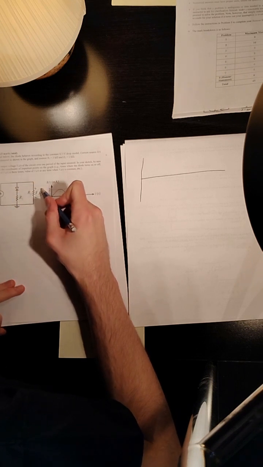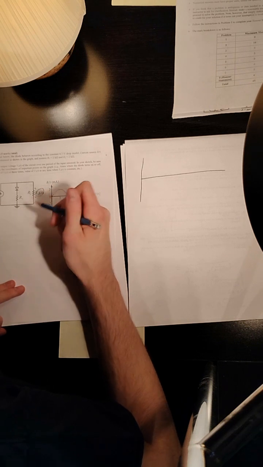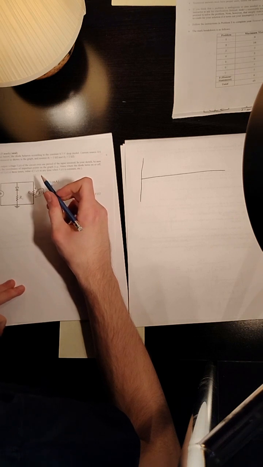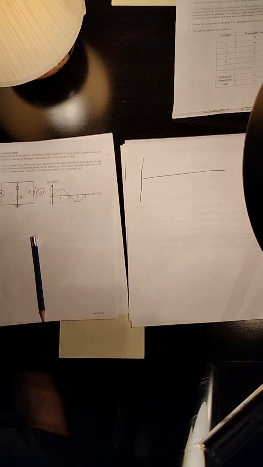And then when your voltage output becomes greater than 0.7, then suddenly we're going to have to account for the fact that it's on. Prepare for the fact that it's on. But for now, we can start by imagining it's off.